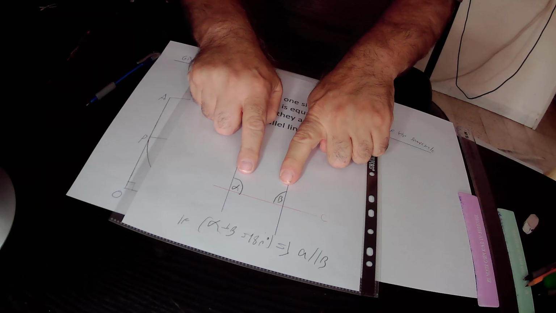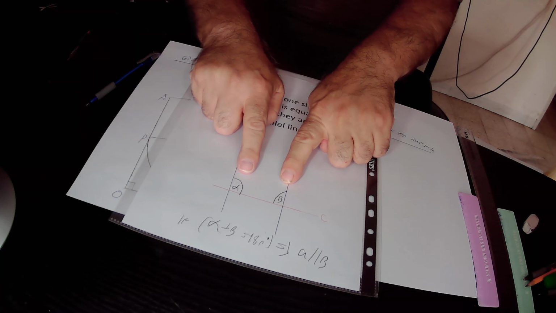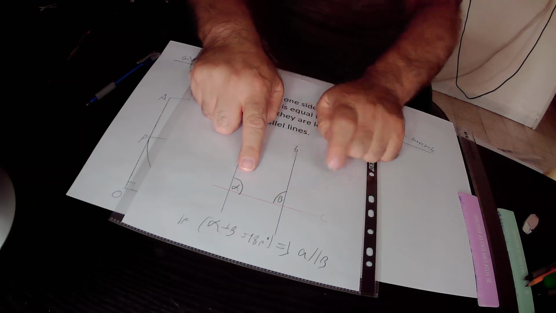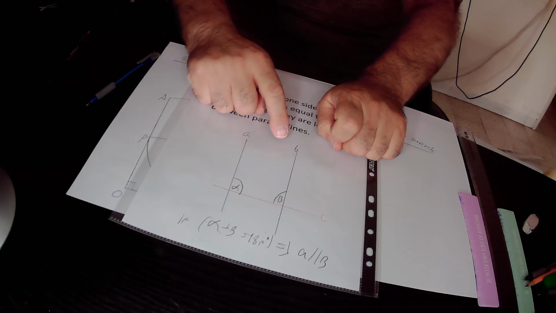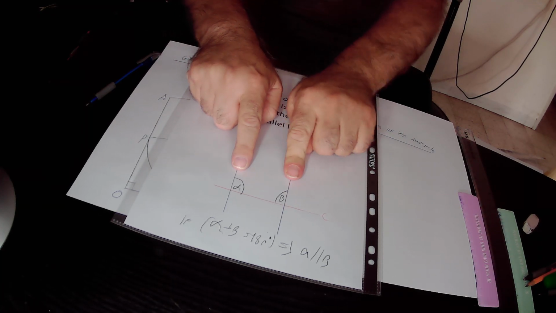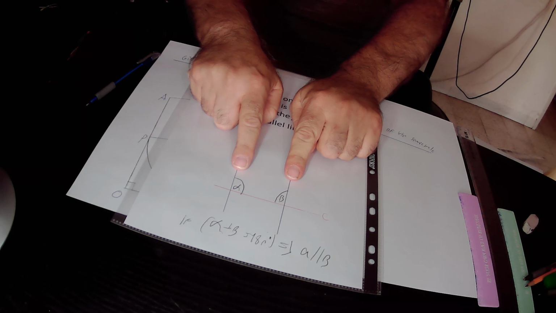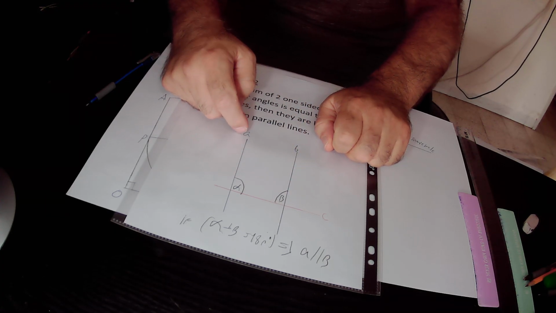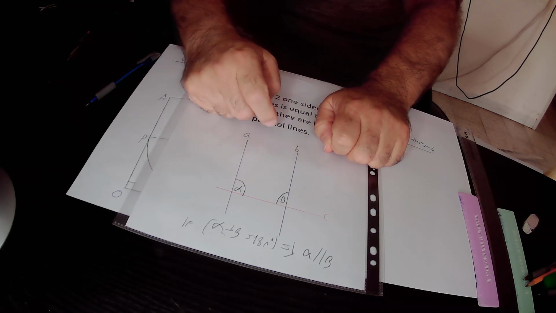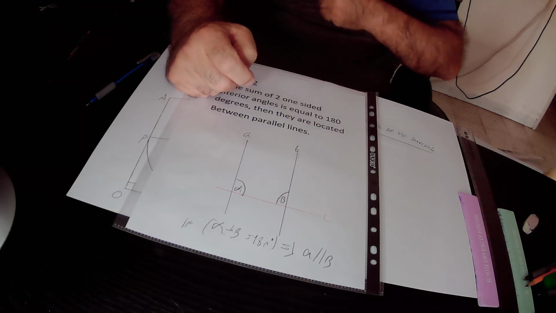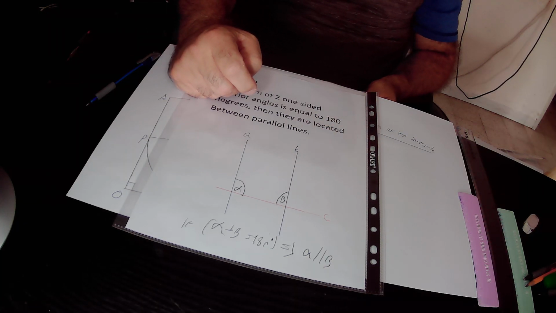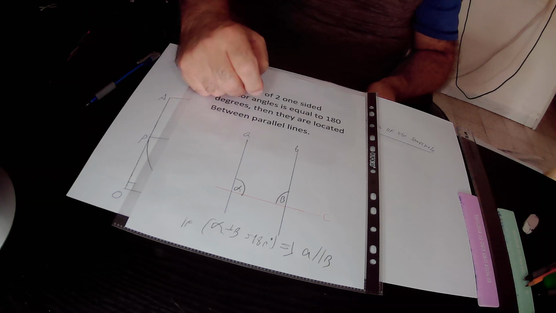So if the sum of those two interior angles is equal to 180 degrees, then line A is parallel to line B. Those two angles, alpha and beta, are defined as complementary angles. If the sum of them is 180 degrees, then line A is parallel to line B. So we can actually implement rule 22 in our drawing.